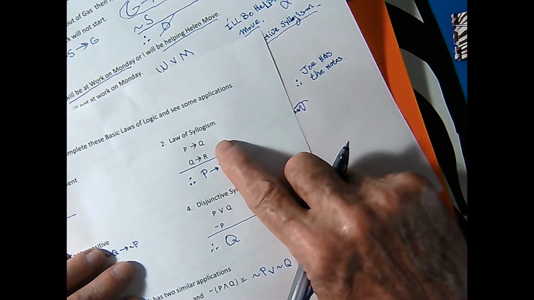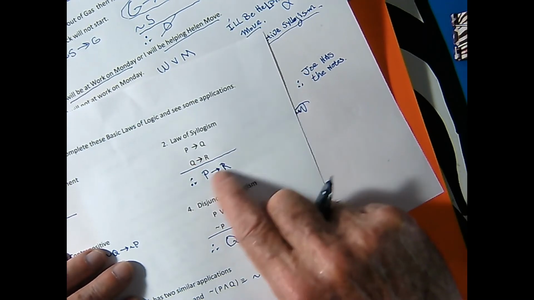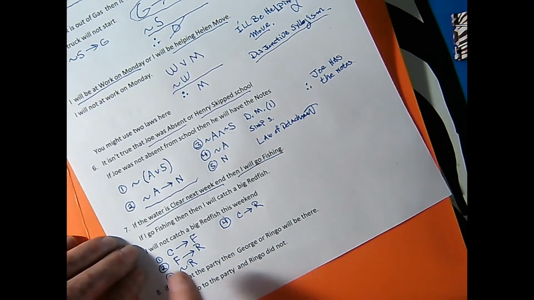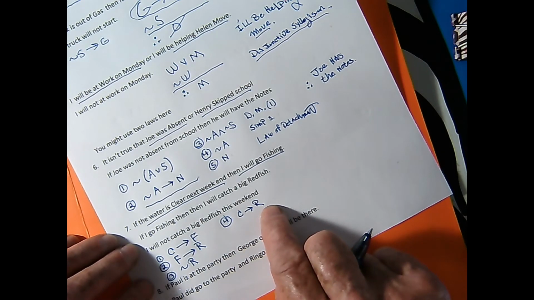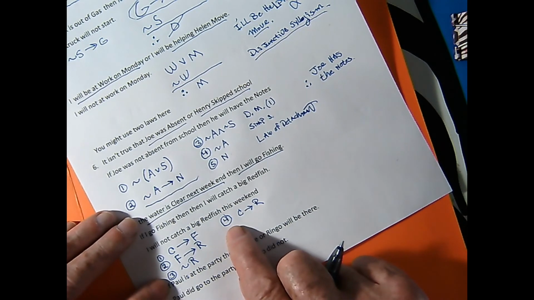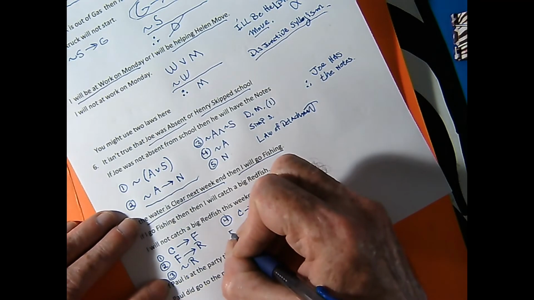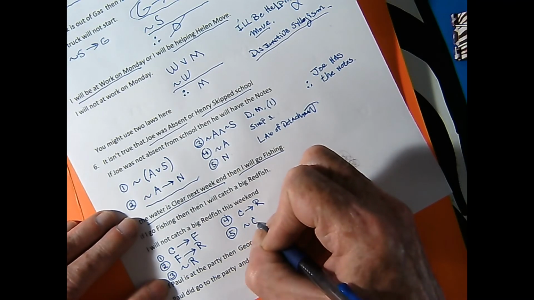You'll recall when you have 2 conditionals and the conclusion of one is the hypothesis of the other, we can hook them together. Isn't that what's happening here? If C, then F, and if F, then R. By golly, if C, then R. But now look at statement 3 and statement 4. If C, then R, but we have the denial of R, statement 5. That leads me to the denial of C.